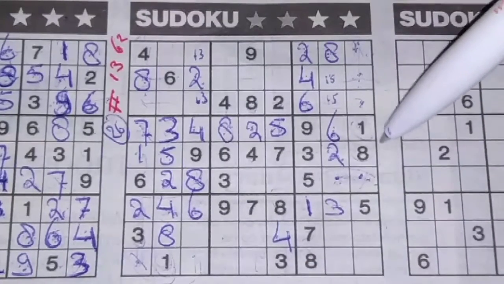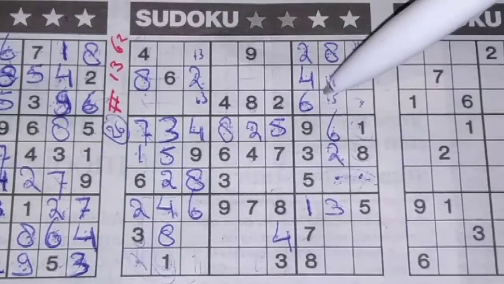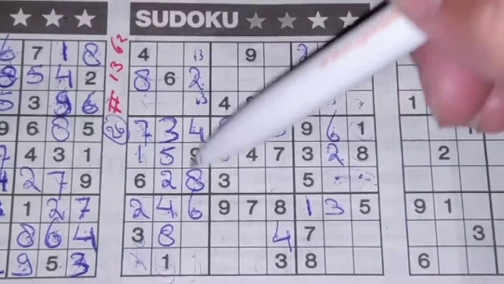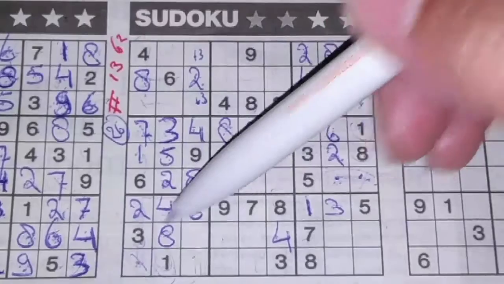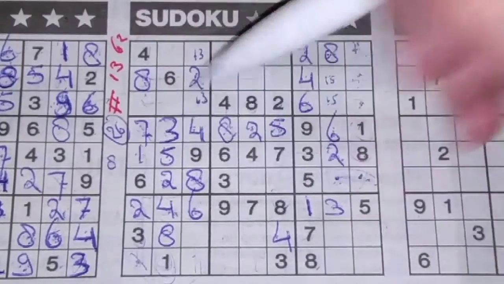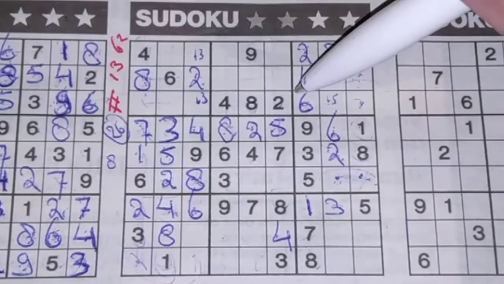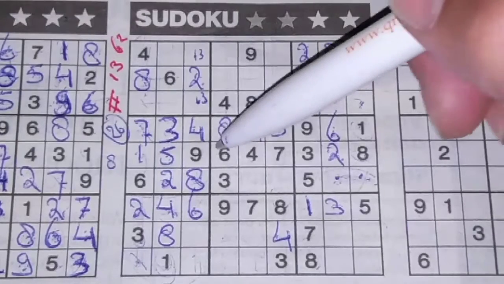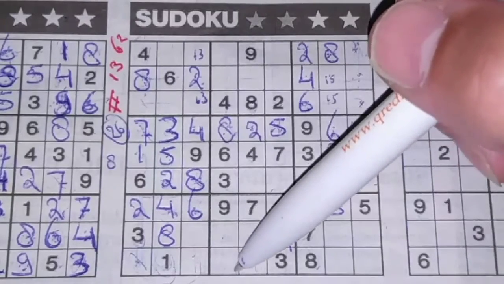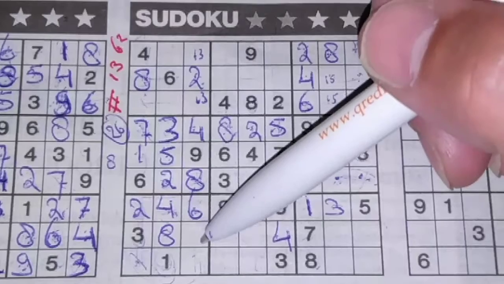2 numbers missing, the 4 and the 7. All the 8s are used. These 3 numbers.